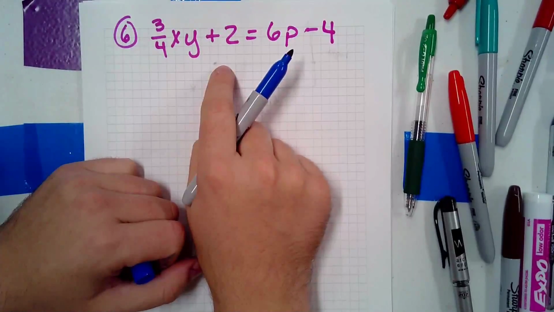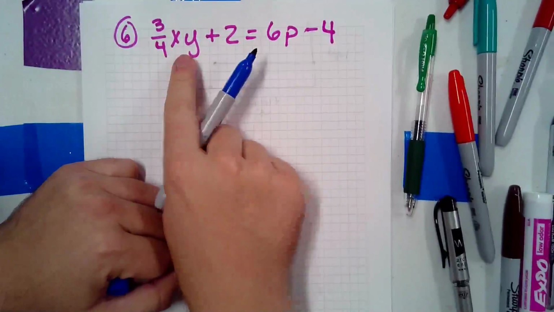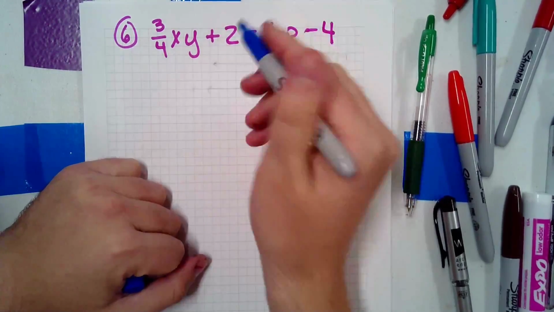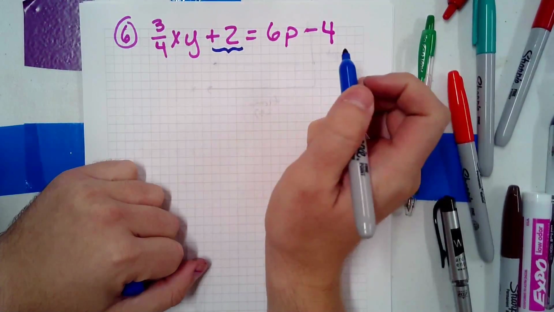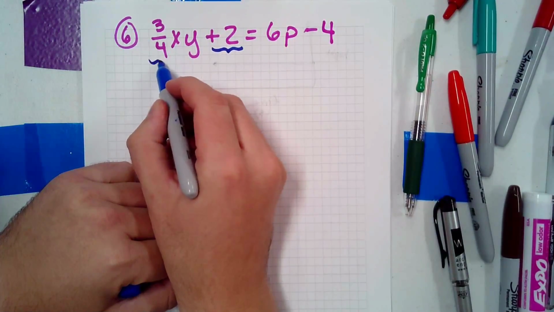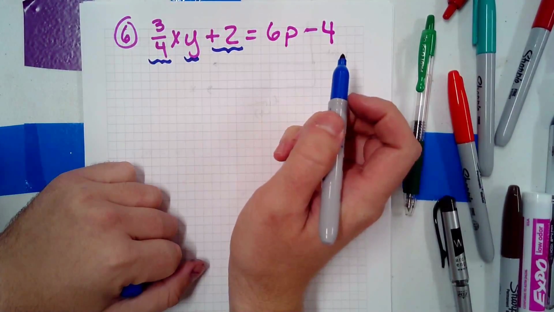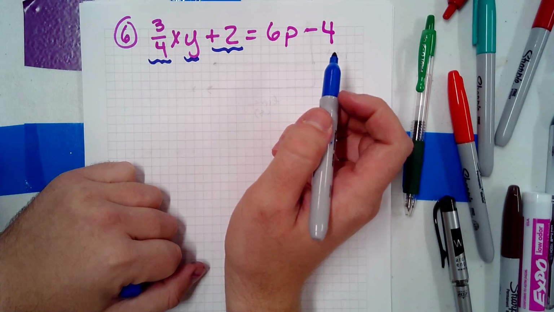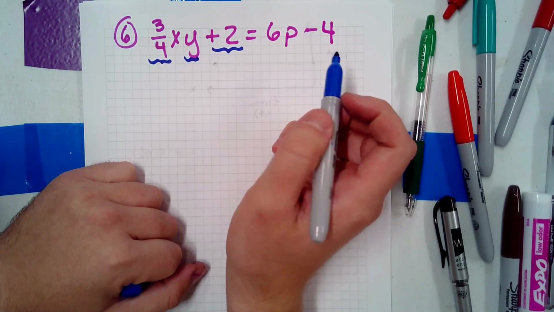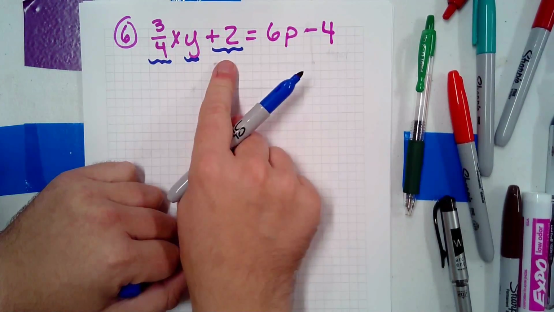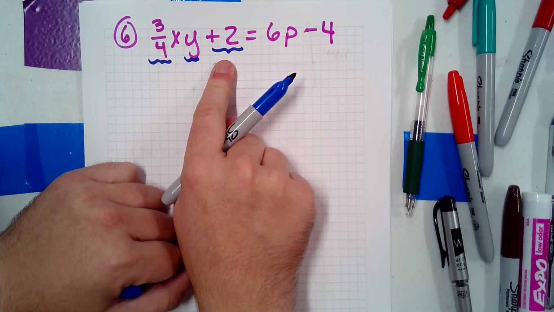So, is 6P or -4 bothering the X or the Y? No, it's on the other side of the equation, so who cares? What we need to do is take care of this term. We need to separate the 3/4 and the Y from the X. We separate by division, and we move things by addition or subtraction. So we're going to subtract the 2.